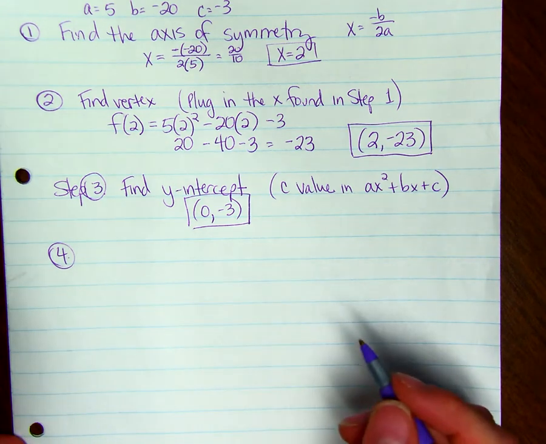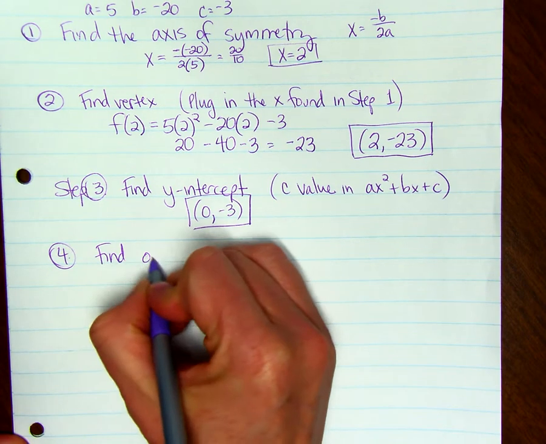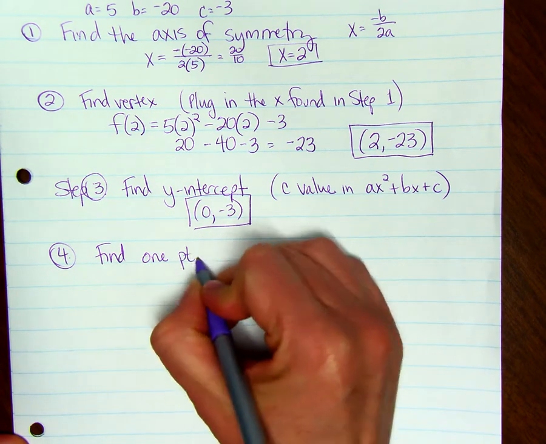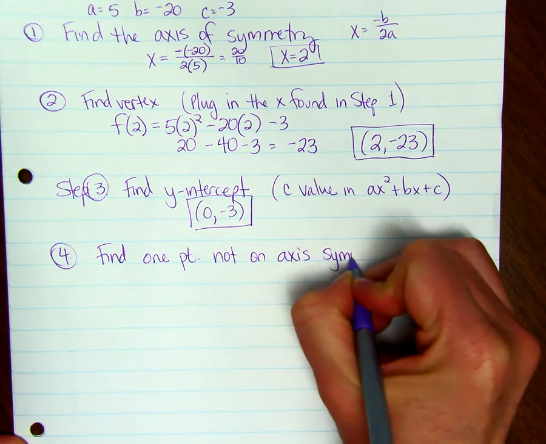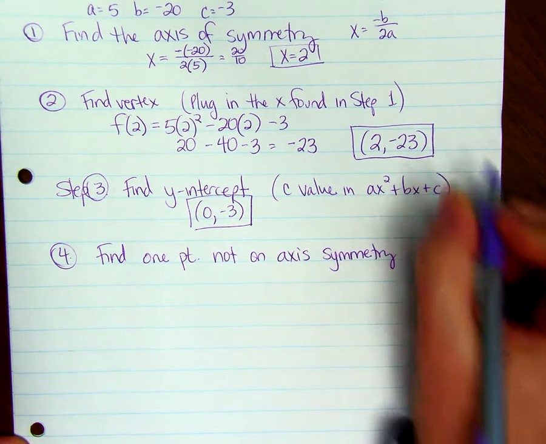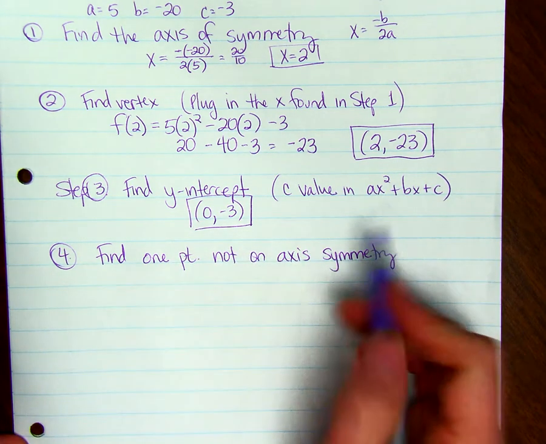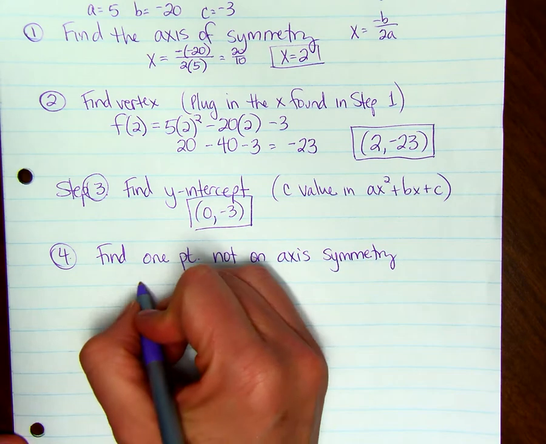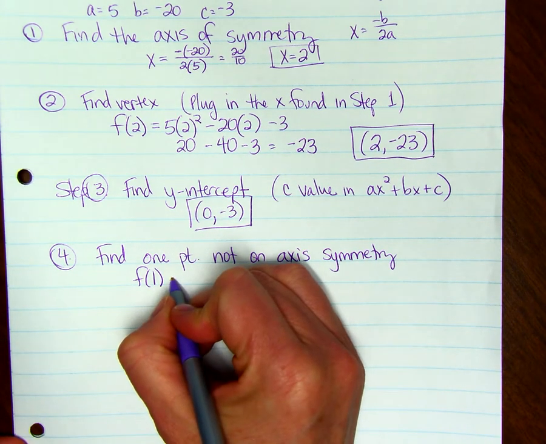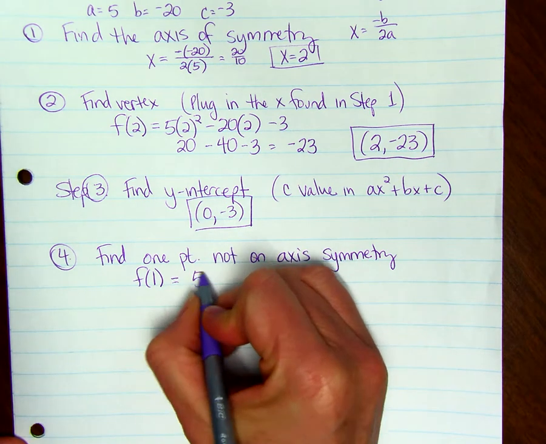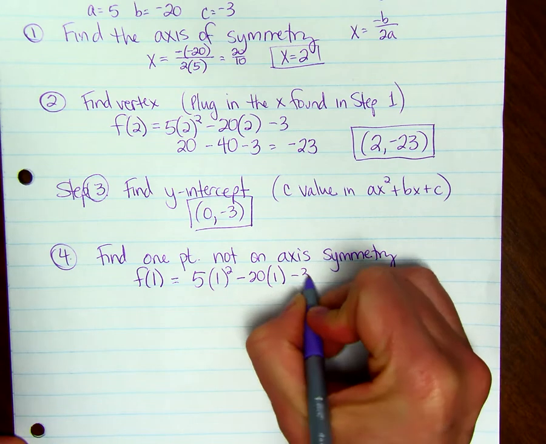Step 4, you find one point that's not on the axis of symmetry and is not the y-intercept point. We already found the point that's on the axis of symmetry, (2, negative 23). We have x equals 0 and x equals 2. Let's do x equals 1. So we'll find f of 1. We have 5 times 1 squared minus 20 times 1 minus 3.